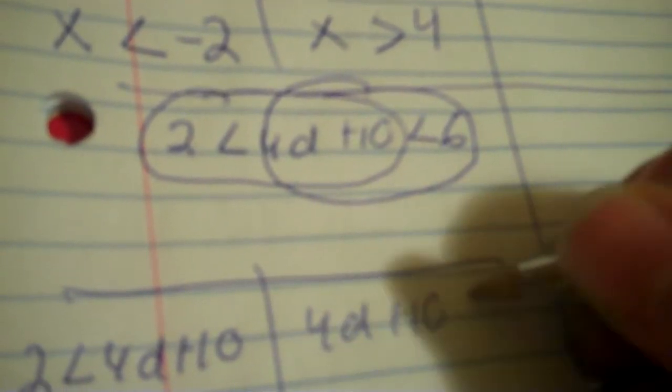2 less than 4d plus 10 less than 6. I know that looks different than the last one, but the procedure is exactly the same. You just have that as an inequality on one side, and then overlap the circles, and then you have 4d plus 10 less than 6 on the other side. Okay? And we will need to bring in the number line then. Whenever you're working with inequalities, we represent with a number line. Okay, variables over here, multiplier of 4 and a plus 10. So we know the multiplier of 4 means the sign stays that way.